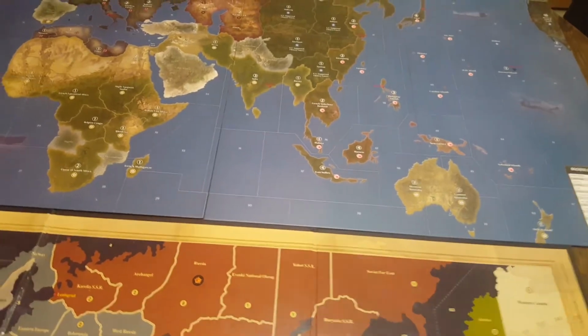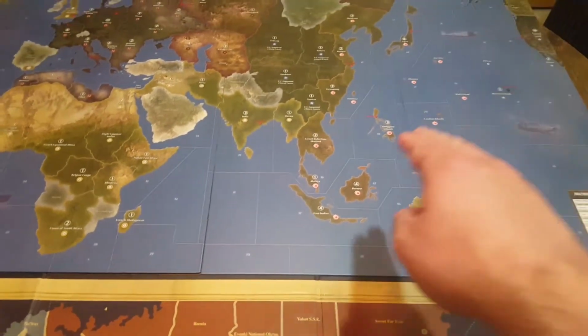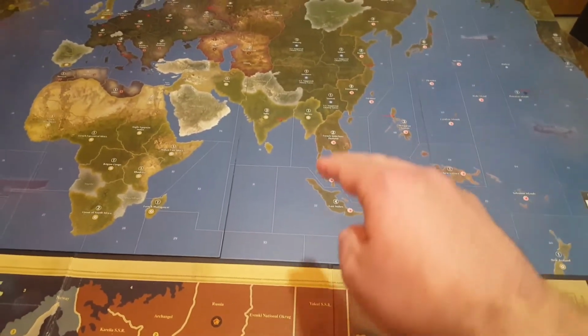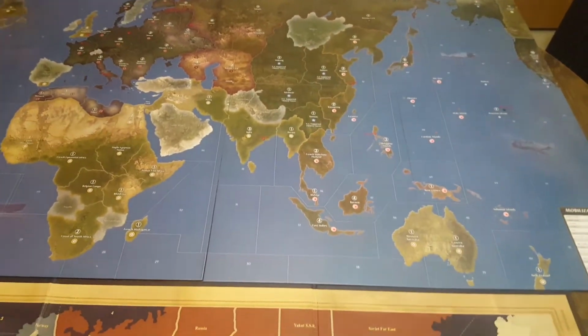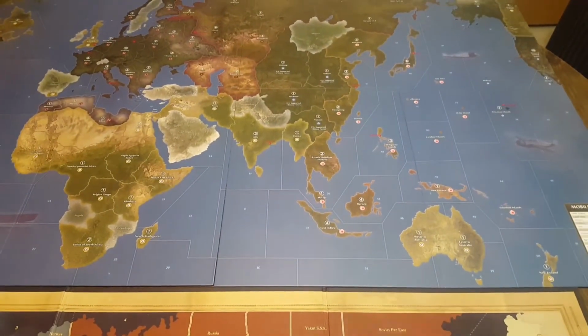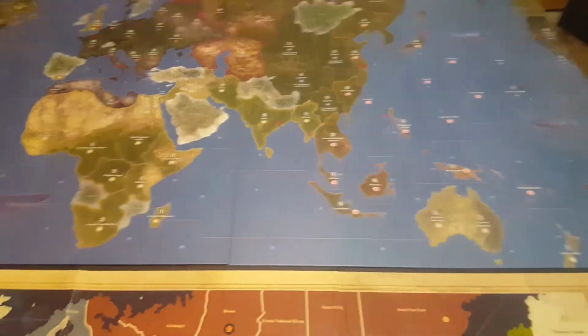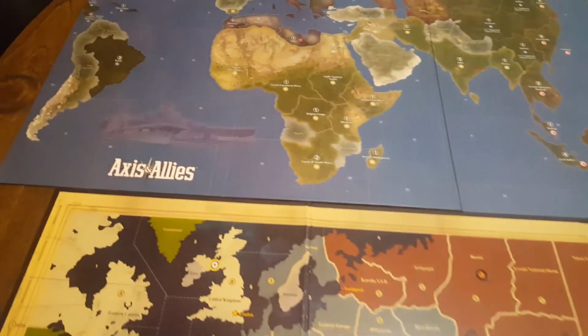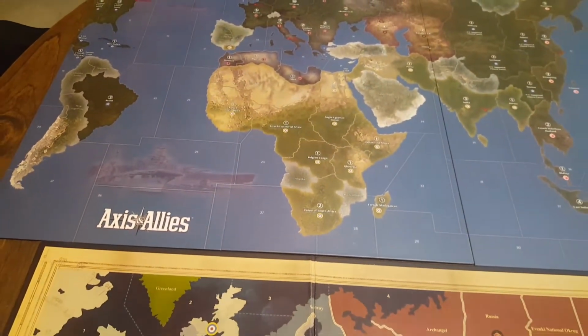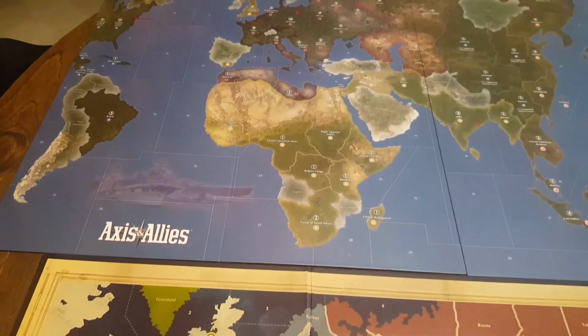You also see things like French Indochina does not butt up against India. We've got a territory in the way. China is multiple territories, or it's more than 2. It's now 4, which is a move I like. North Africa is 3 territories as opposed to 2, which I think is an improvement.